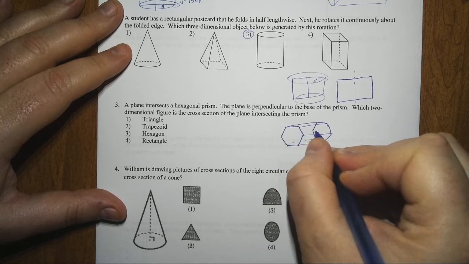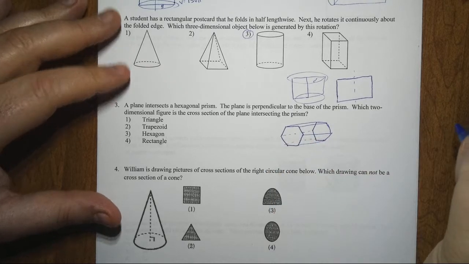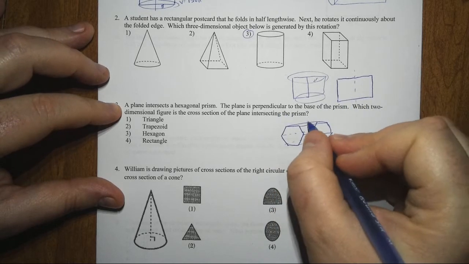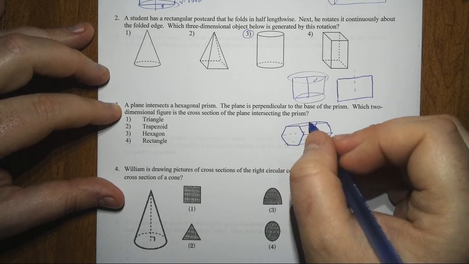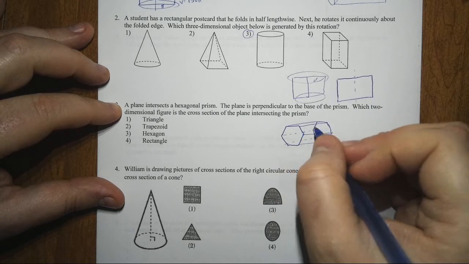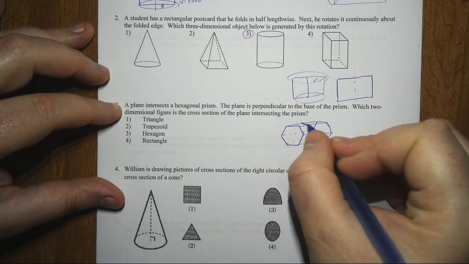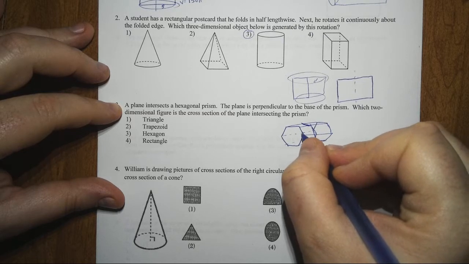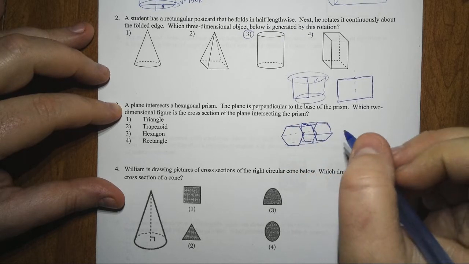Okay, and then the plane is perpendicular to the base. So if I cut a plane, right, this way, cutting down this way, right, what shape is that going to go if that's parallel to the base?